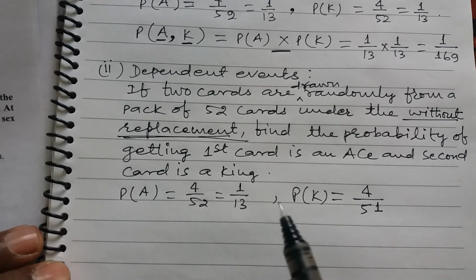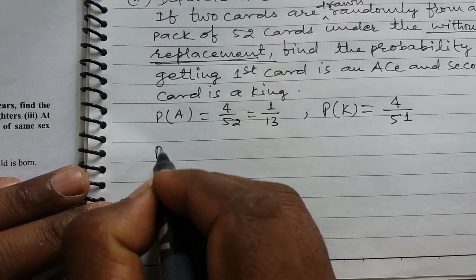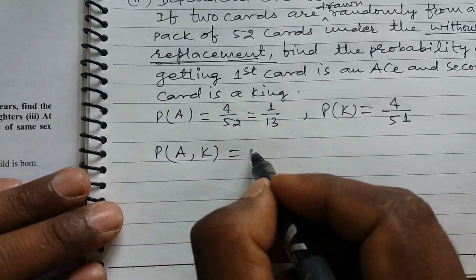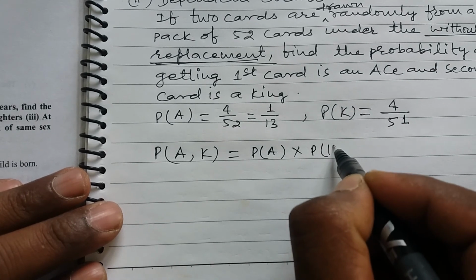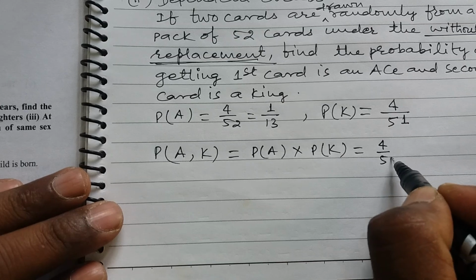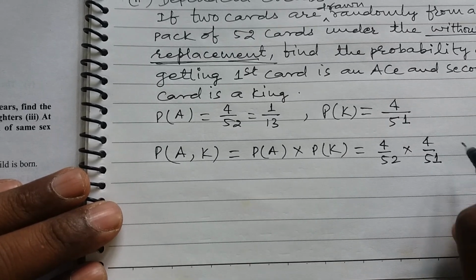So they are dependent events. And probability of A comma K is equal to probability of A times probability of K equal to 4 by 52 multiply by 4 by 51.